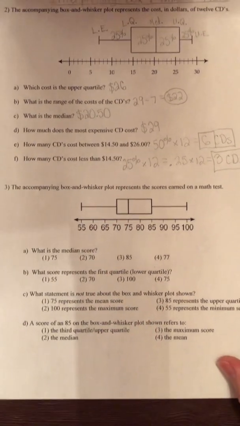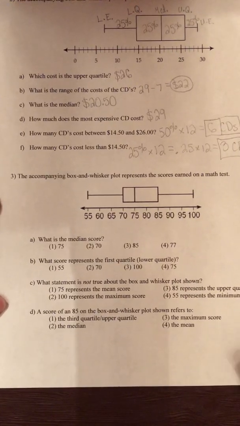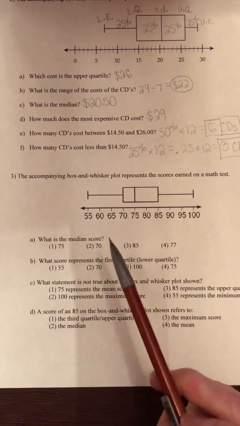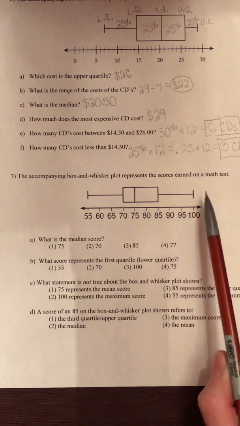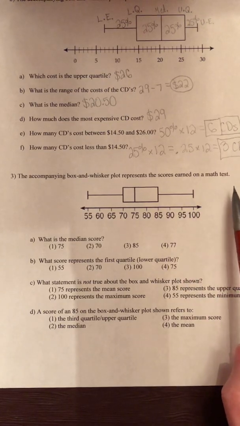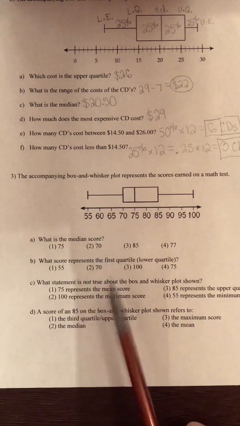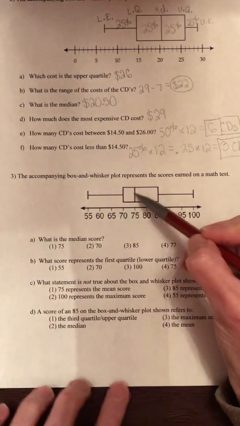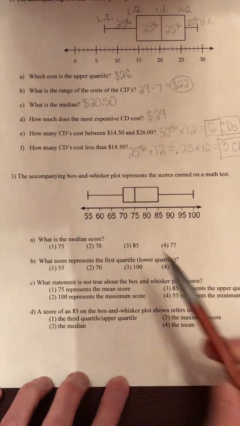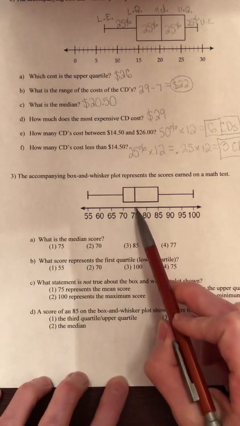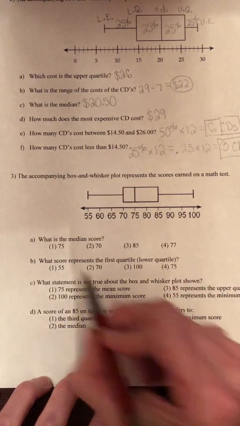Okay, let's go down to the next part. This one says the accompanying box and whisker plot represents the scores earned on a math test. Question A, what is the median score? So again, this line right here is the median. So it looks like the number for that data point is going to be 75.